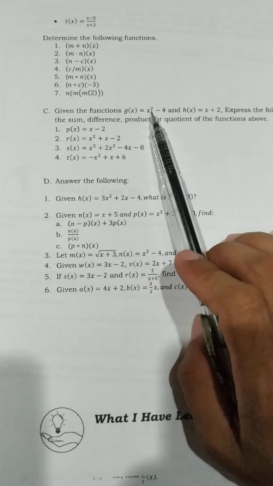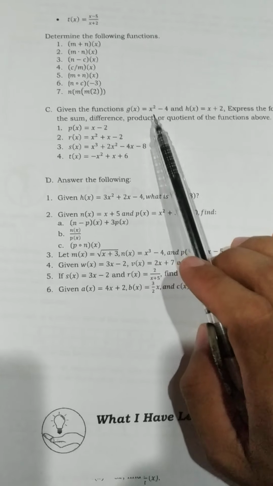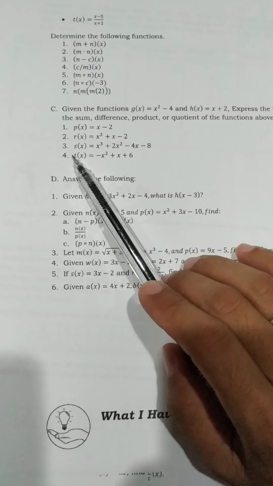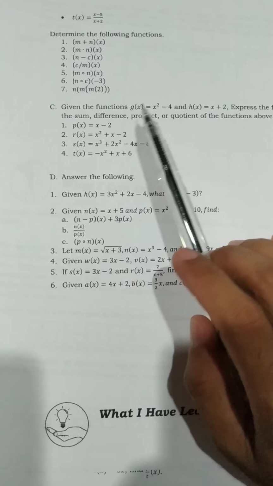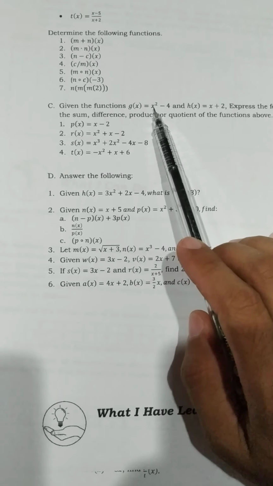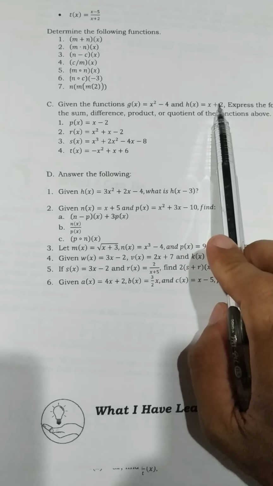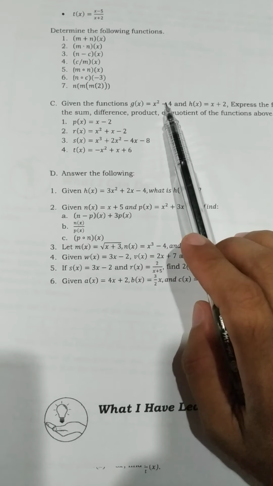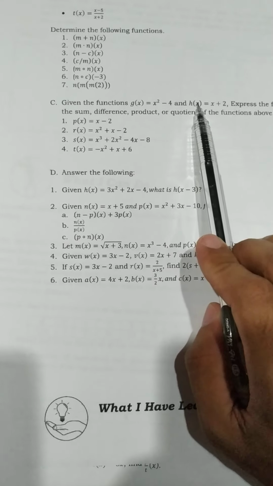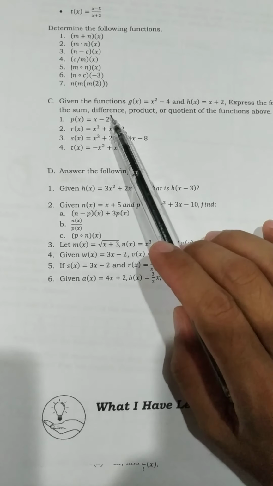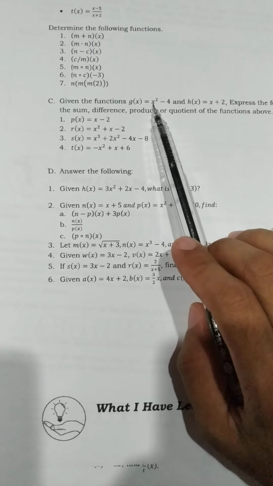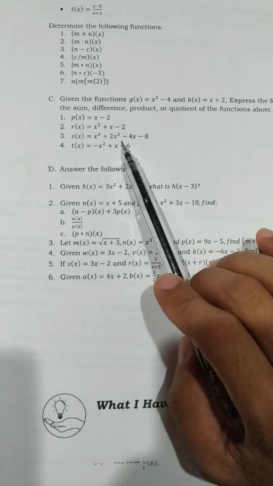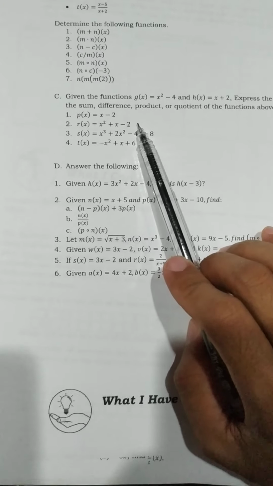Combinations of these operations will give us 1, 2, 3, and 4. So, let's say for example, we divide g of x by h of x, can we get this? If not, we try another one, we add. So if we add, can we get it here? Or if we divide or subtract, can we get it here? So that is for letter C.